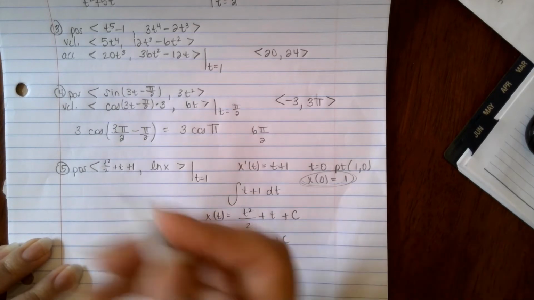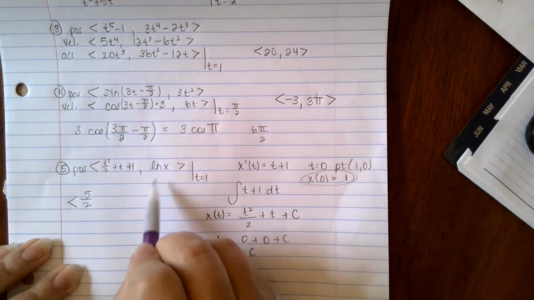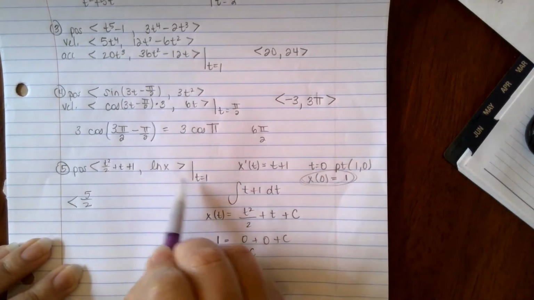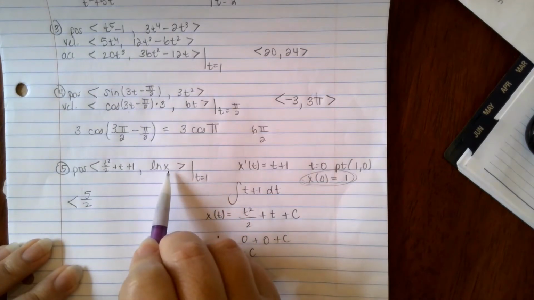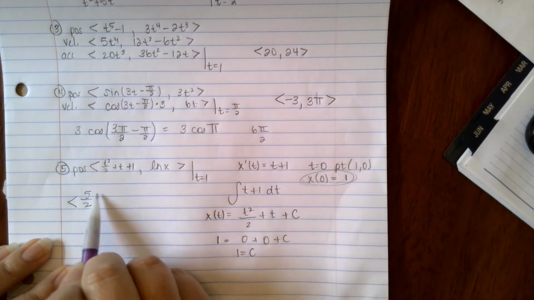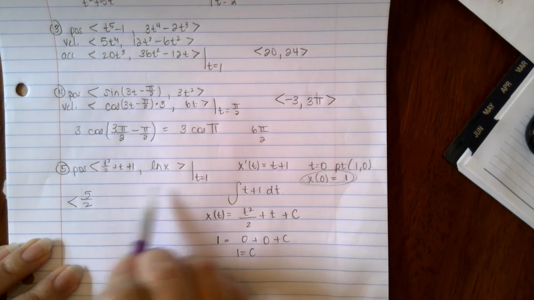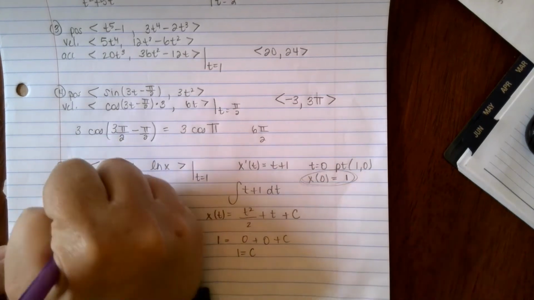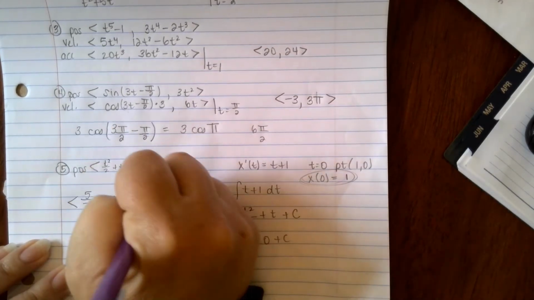You end up with 5/2. Now look at this one. This is ln x, not ln t. So ln x means you need to plug the x value in. Well, you just have the x value. You just found it. It was 5 over 2. So when t equals 1, your y position is going to be ln of 5 over 2.